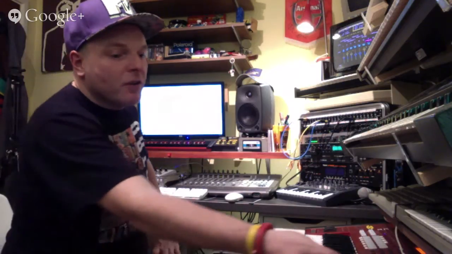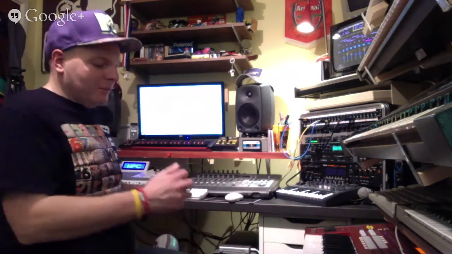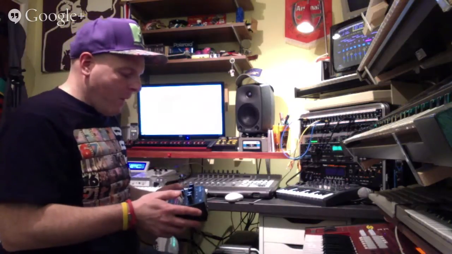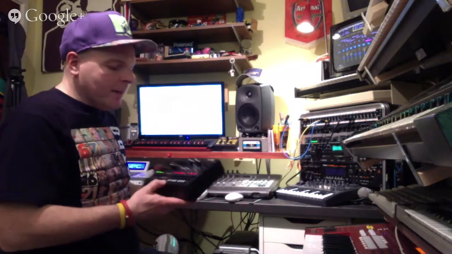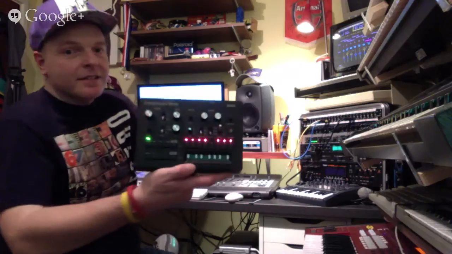The Monotribe. A little tune on the Monotribe. Yes, my latest little gadget is the Korg Monotribe. You can just make little acidy noises and do all sorts of little fun things with it.